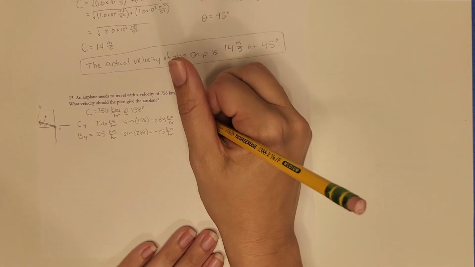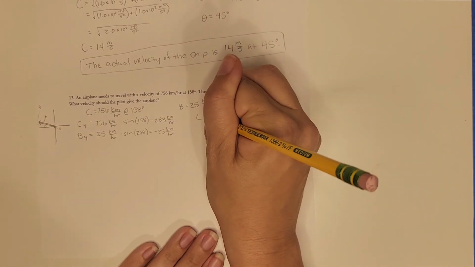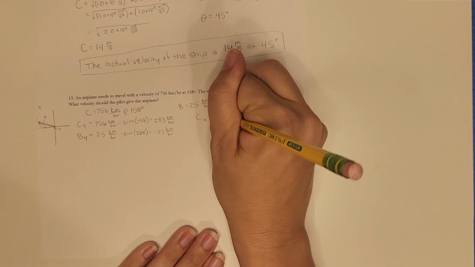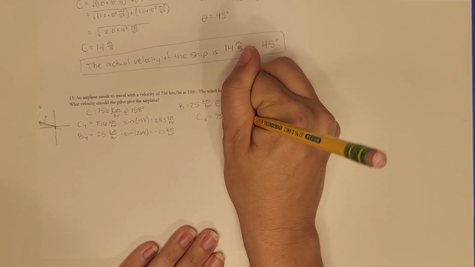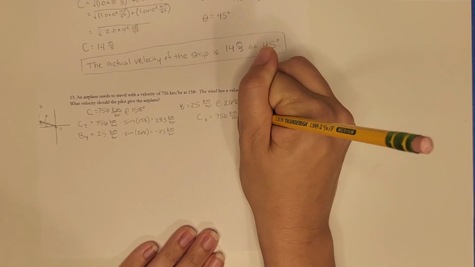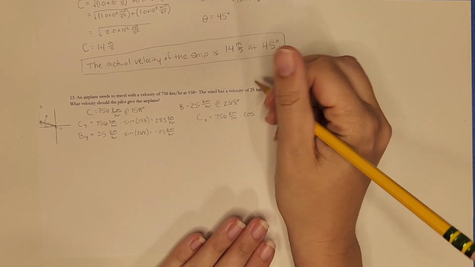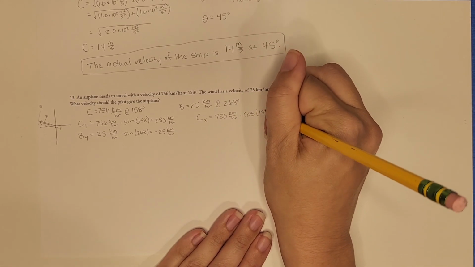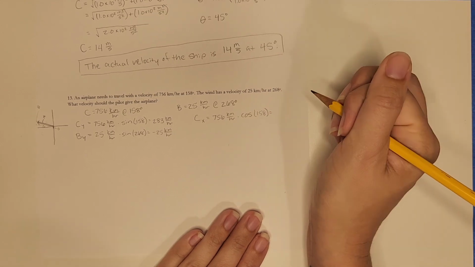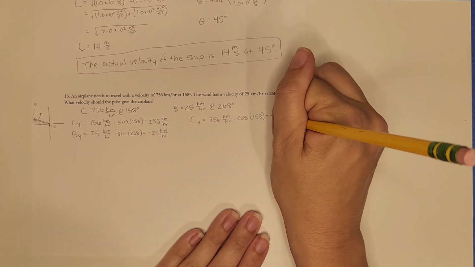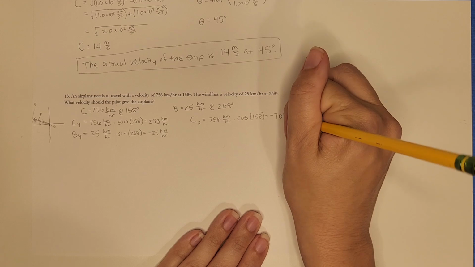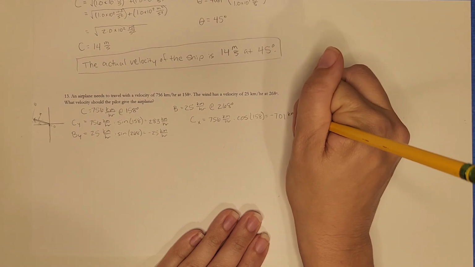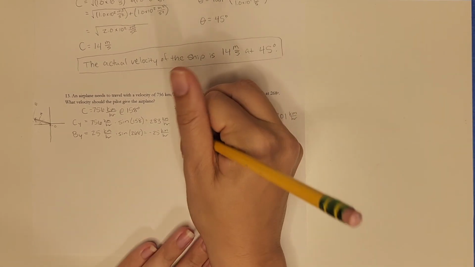Okay, let's do our X's. So CX, 756 kilometers per hour times the cosine, since we're doing X, of 158, and we get negative 701 kilometers per hour.